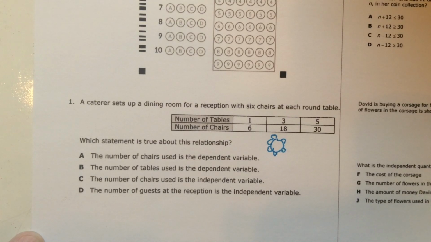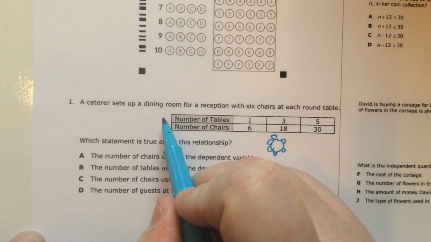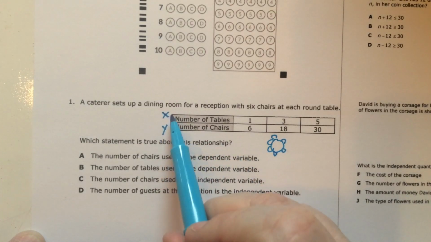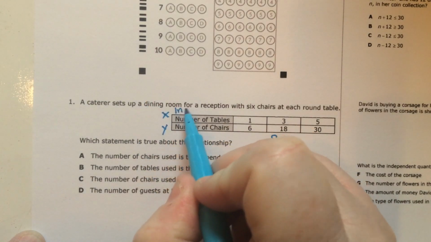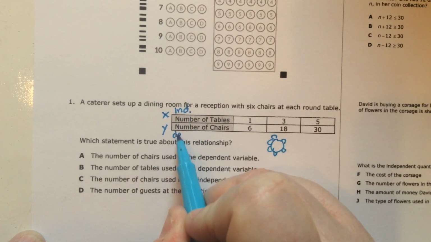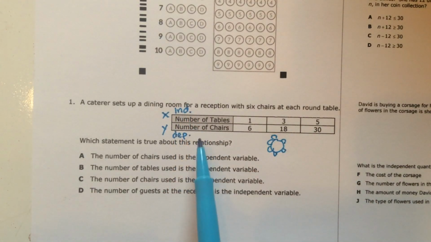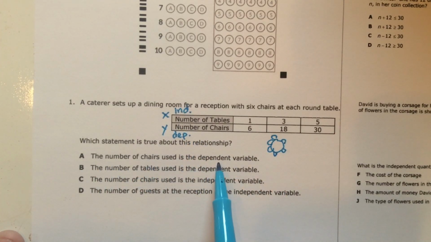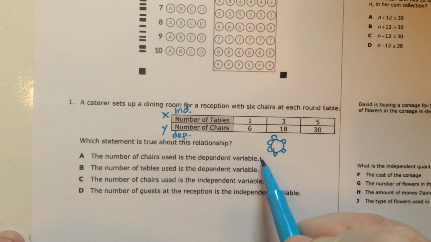Well, remember what we learned on Friday is that when you have a table here, your X and your Y are written like that. So X is always your independent and Y is your dependent variable. But you could always say the number of chairs that you need depends on the number of tables that you have. But I know that chairs is dependent. So let's look at my answer choices. Chairs is dependent. That looks true to me.